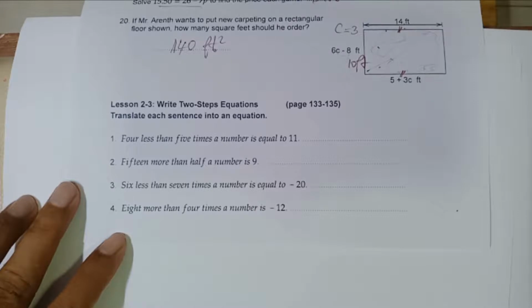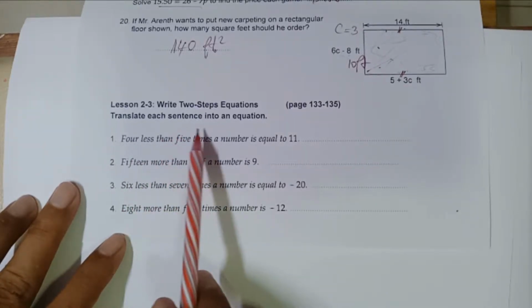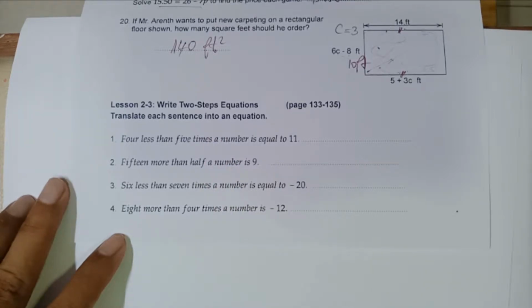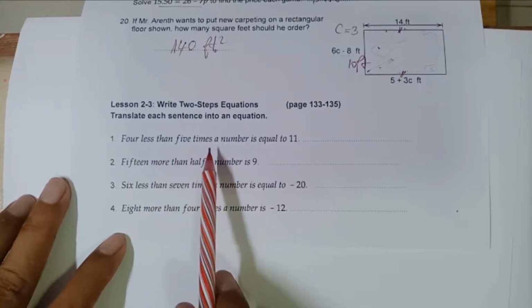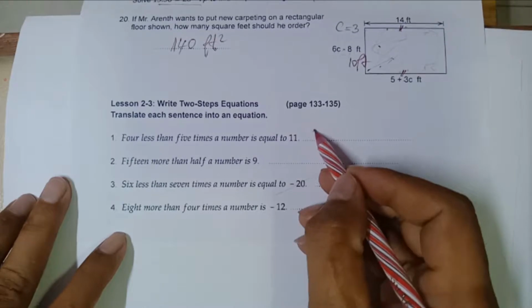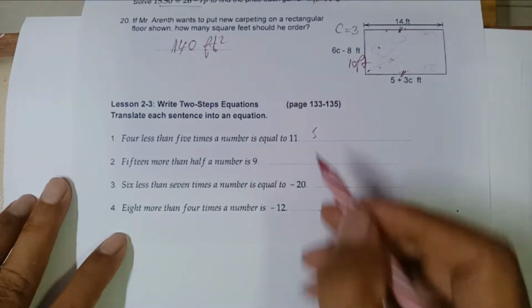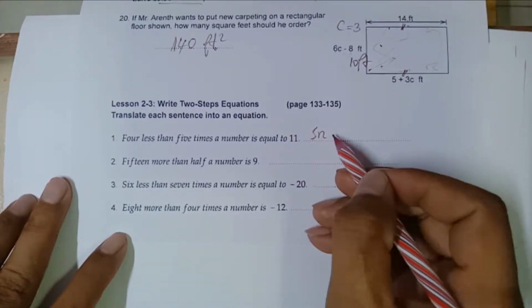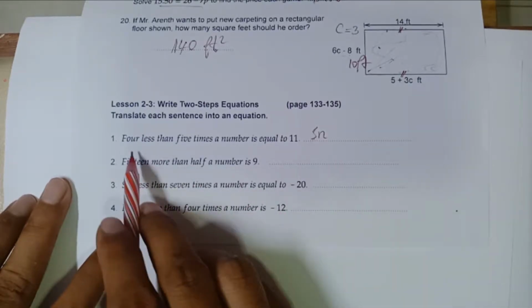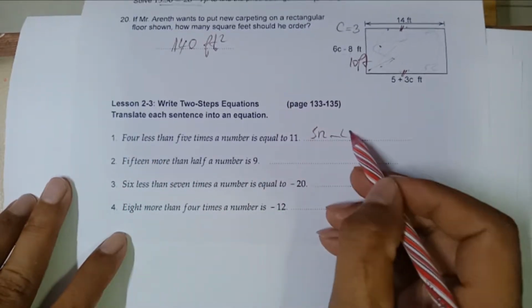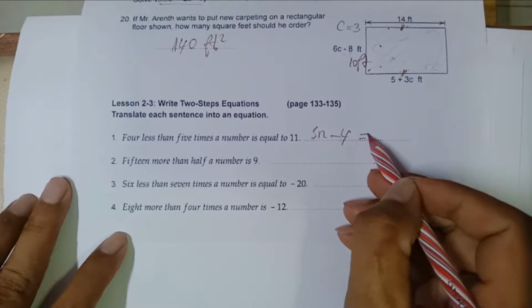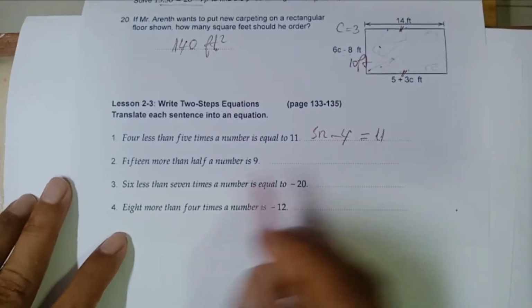Chapter 2, Lesson 3, write two-step equations. Translate each sentence into an equation. Okay, 4 less than 5 times the number. You have 5 times the number. Let's say 5n represents the number. 5 times the number. This is 4 less than, so minus 4 is equal to 11.